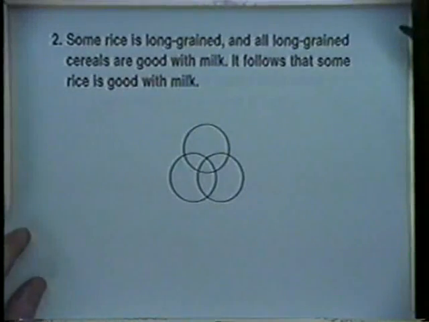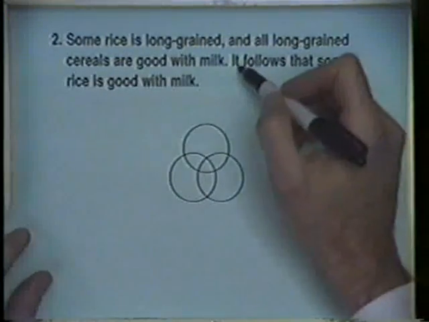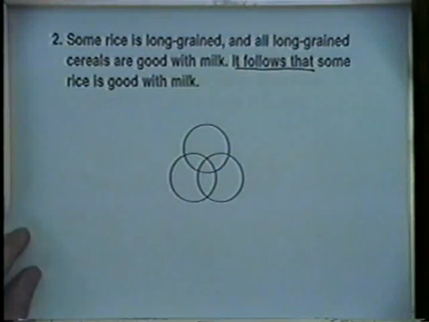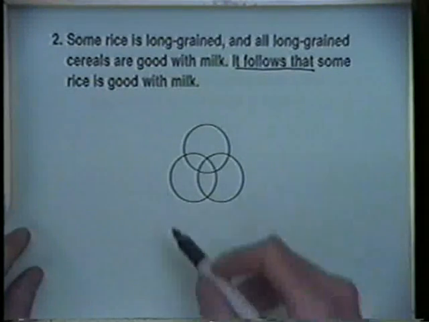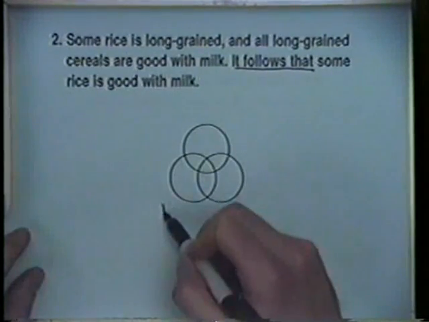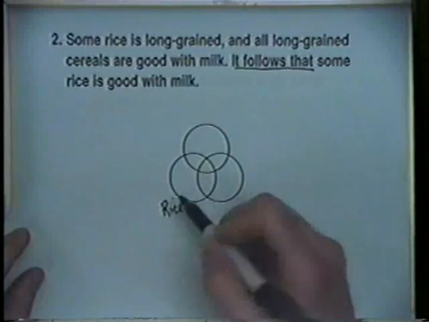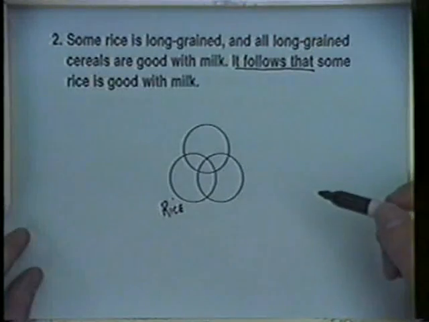Number 2, some rice is long-grained and all long-grained cereals are good with milk. It follows that some rice is good with milk. Well, "it follows that," of course, is the conclusion indicator. So we now know that the minor term is rice, because remember that's the subject of the conclusion.